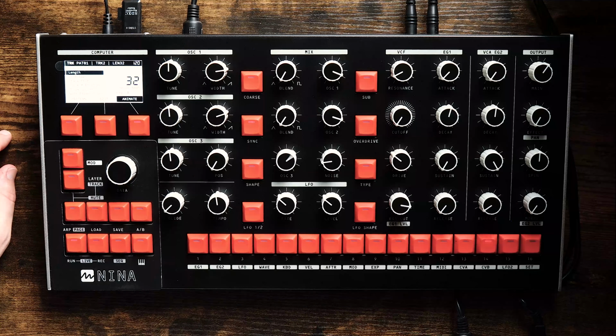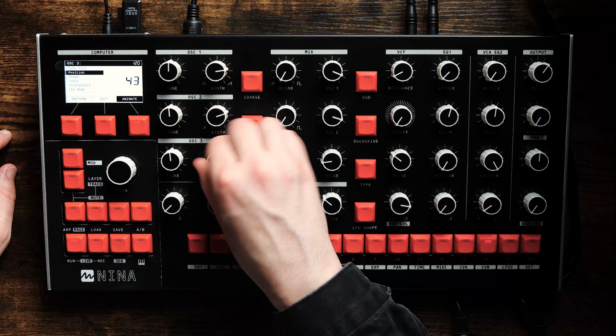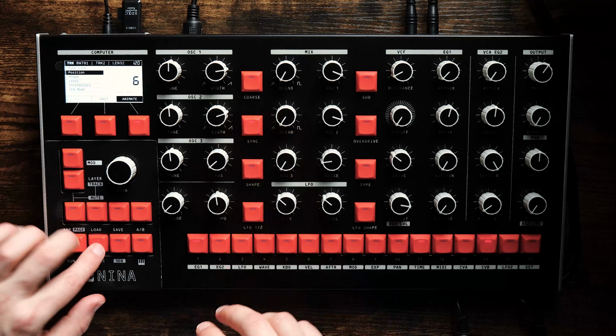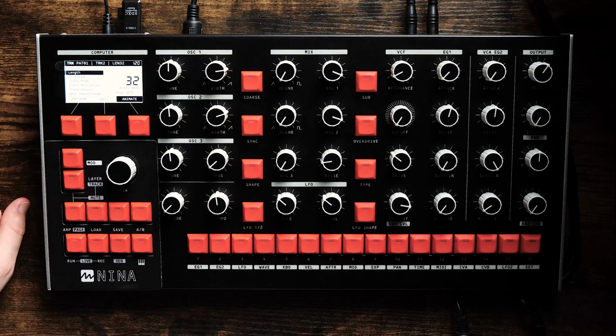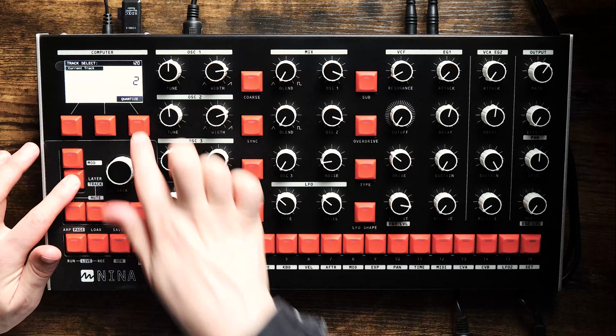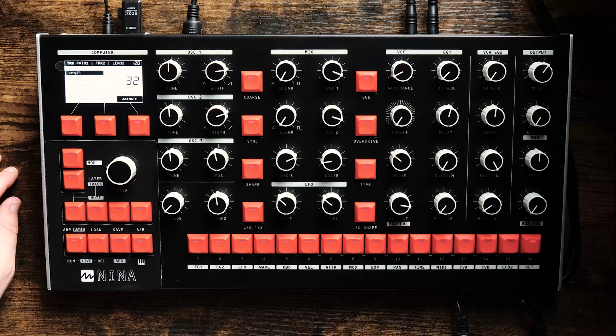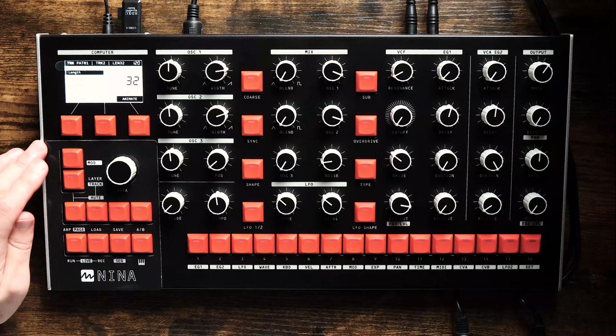So that's pretty cool. Oh, that's cool. I didn't actually know that you can quantize the movements as well, so that's really interesting.